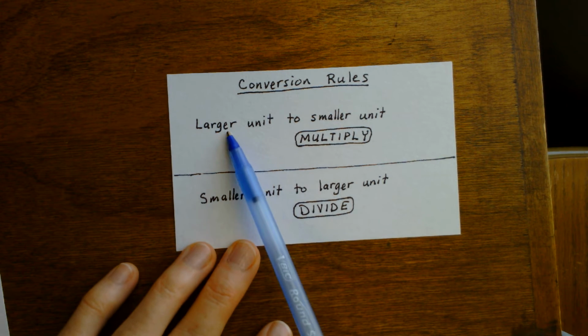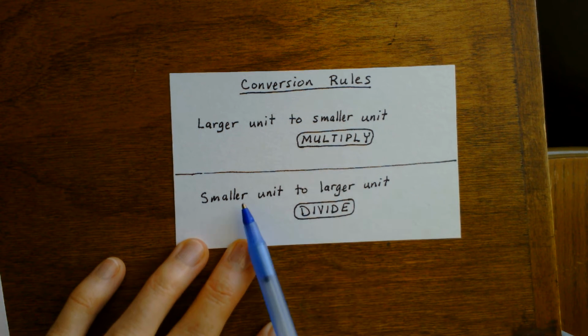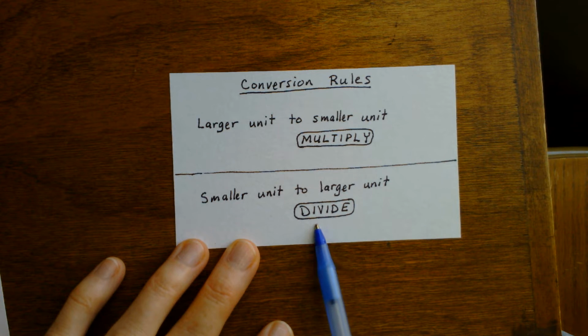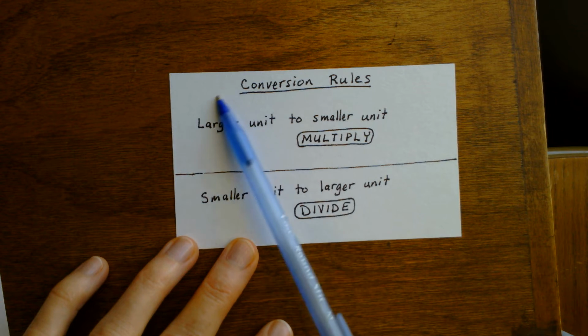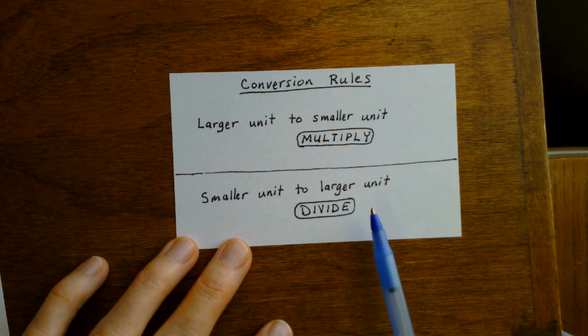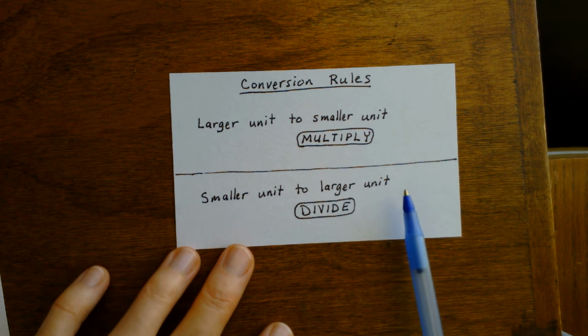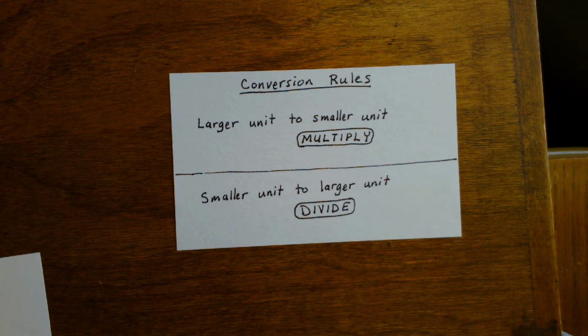So one more time, going from larger to smaller, multiply. From smaller to larger, divide. You may want to make a little card like this to have with you to help you with the rest of this unit about measuring.